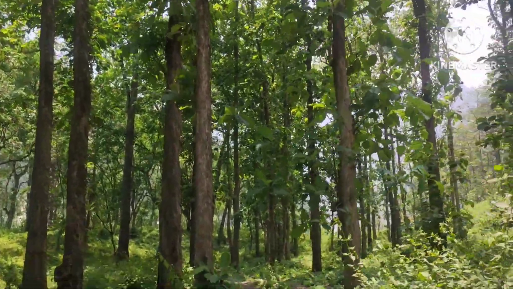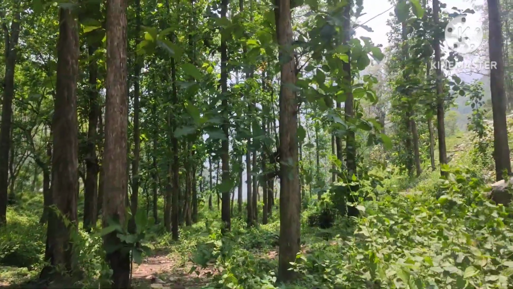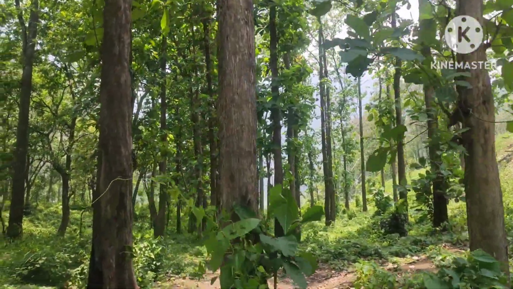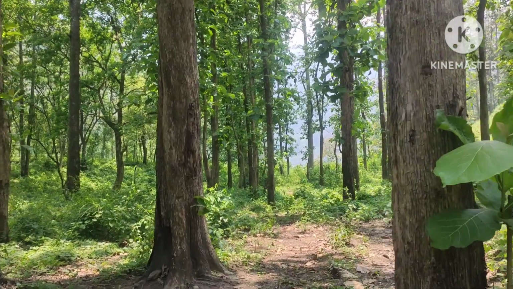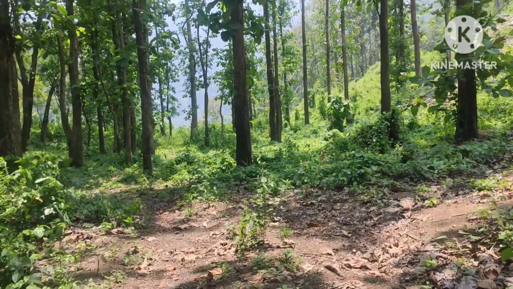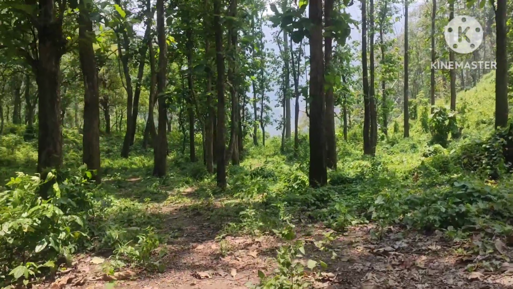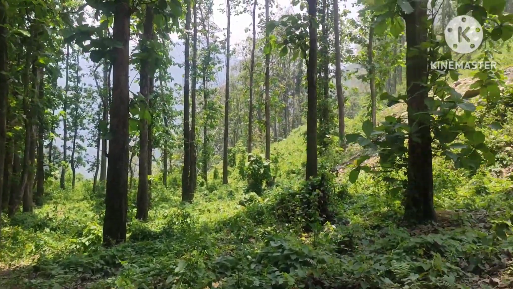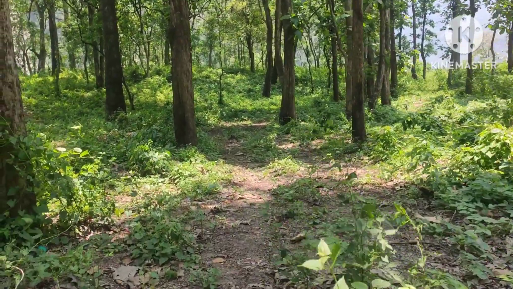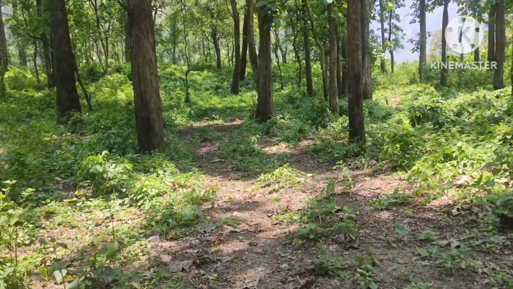This is the pure stand of Tectona grandis in the reserve forest, and the frontline staff of this reserve forest told us that earlier it used to be a very dense stand, especially of Tectona grandis, and now hardly a few trees are left due to the developmental activities.